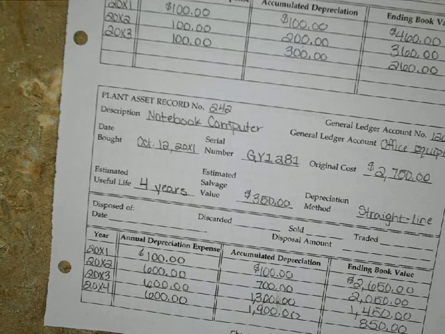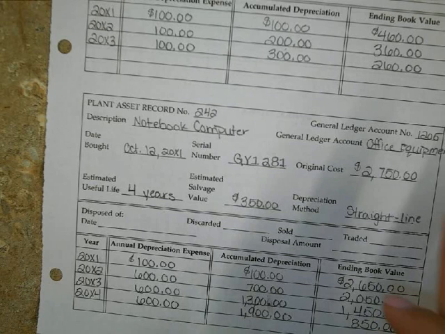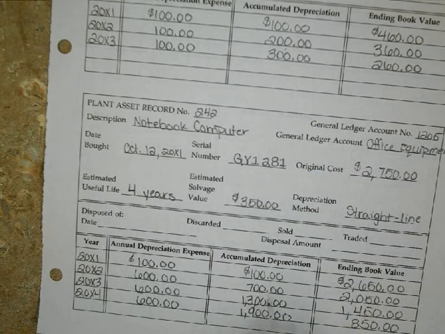Okay, so this is then the part 1. We filled out those plant asset records for years 20X1 through 20X4. And actually, this 20X4 you did not need to fill out yet. We will fill that one out later. So I goofed up there.